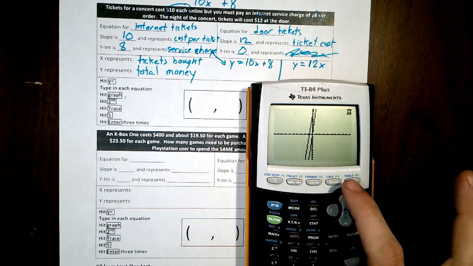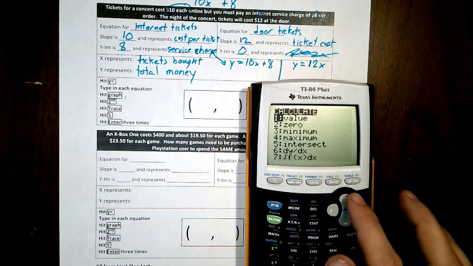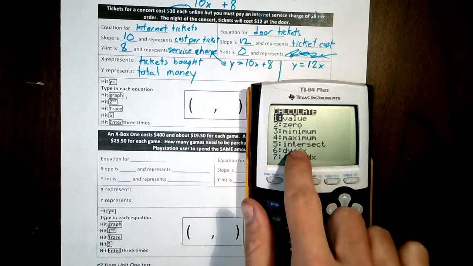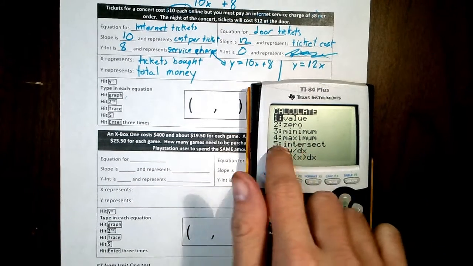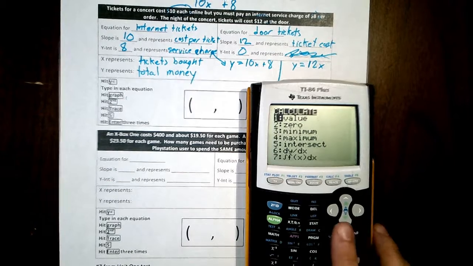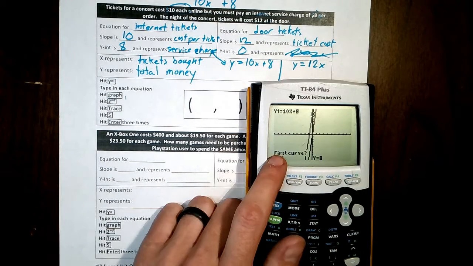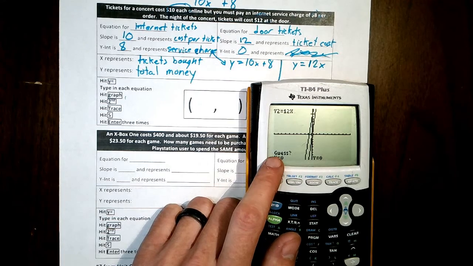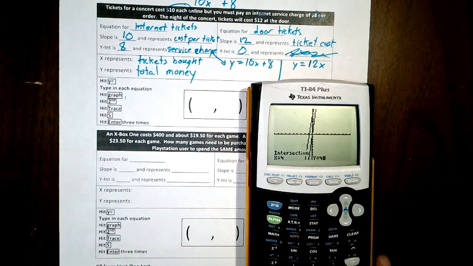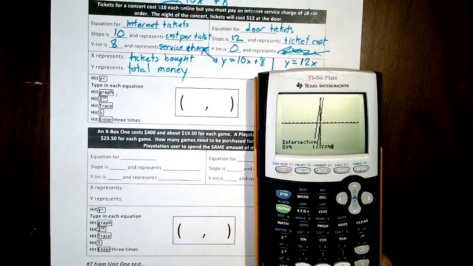Excuse me? Finish that. And calculate. All right? Again, just read. Don't think about memorizing. Just read it. We're trying to find the intersect, right? So you're going to hit 5 or go down to 5. And you're going to say, I want it for the first curve, the second curve, and guess. The intersection is at x equals 4, y equals 48.